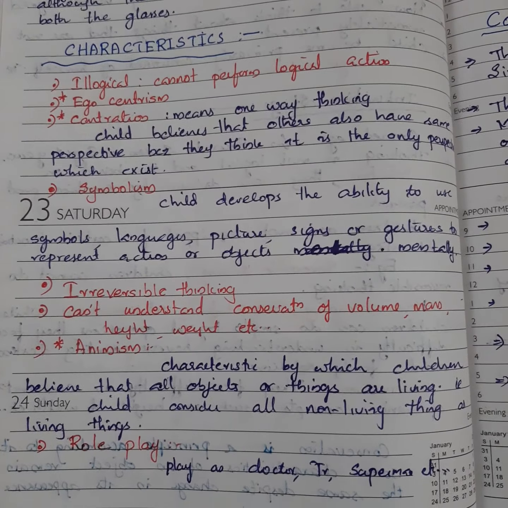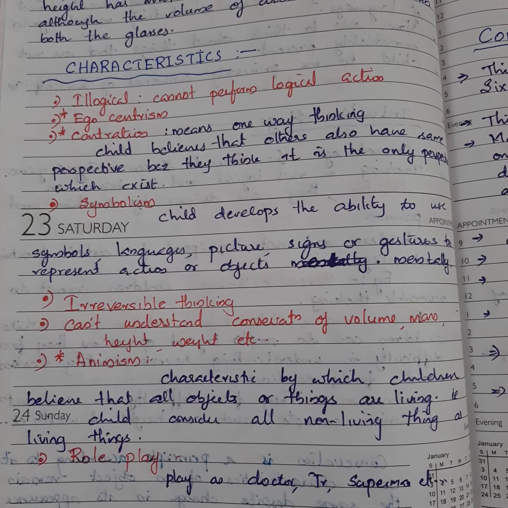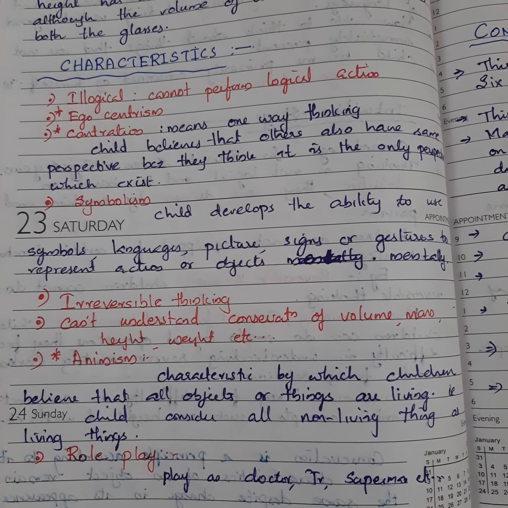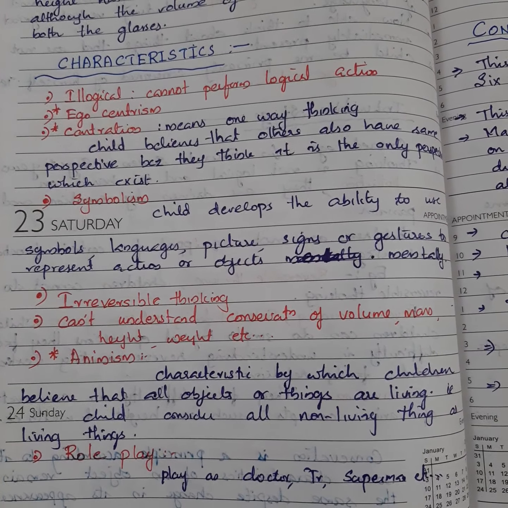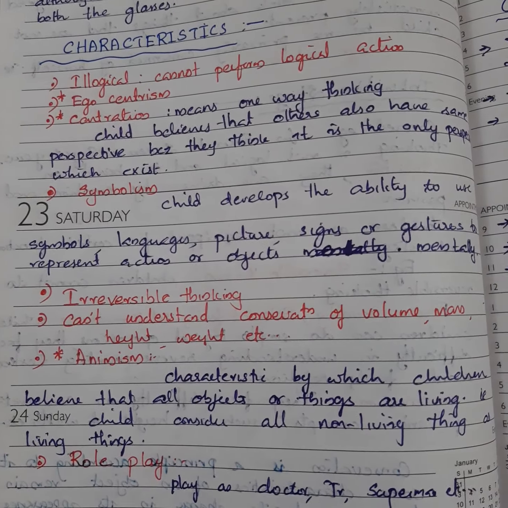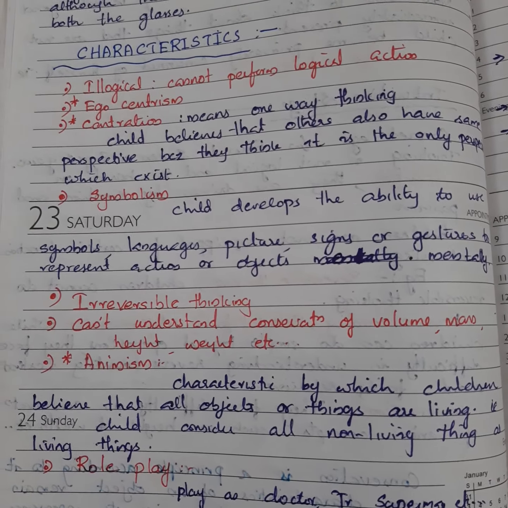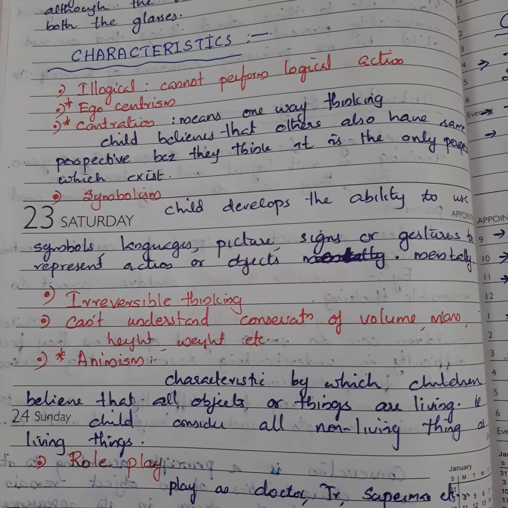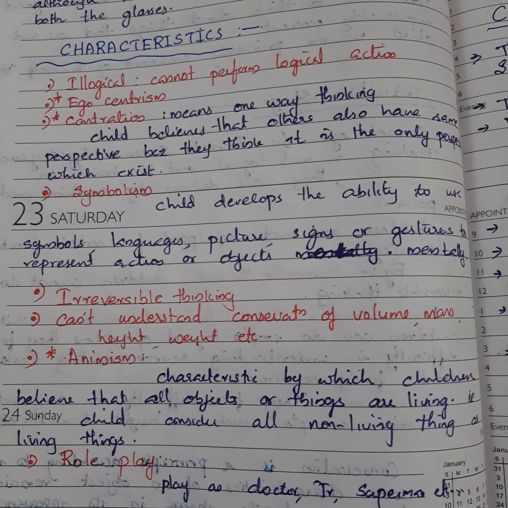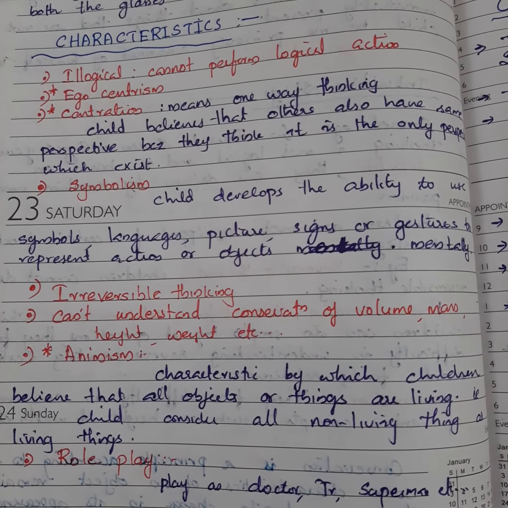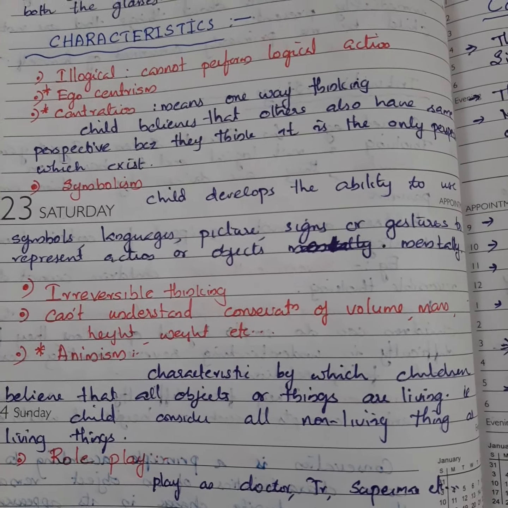And the most important characteristic is irreversible thinking, that is, the child cannot do reversible thinking. Next is not understanding conservation of volume, mass, height, weight, etc.